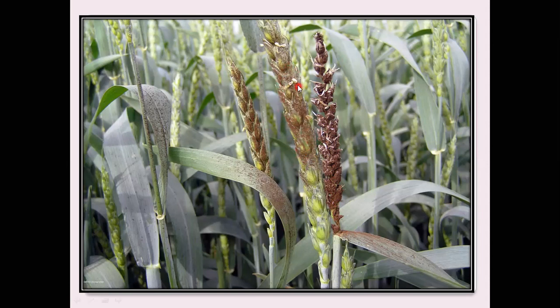Means some parts of the airhead are transformed into smut sori, or the whole portion of the airhead containing the ovaries is transformed into smut sori. Okay, means in this case all the reproductive organs get converted into smut sori.